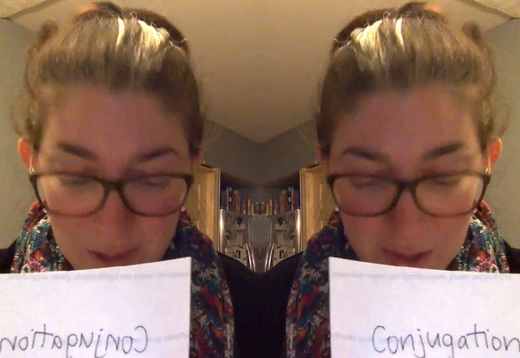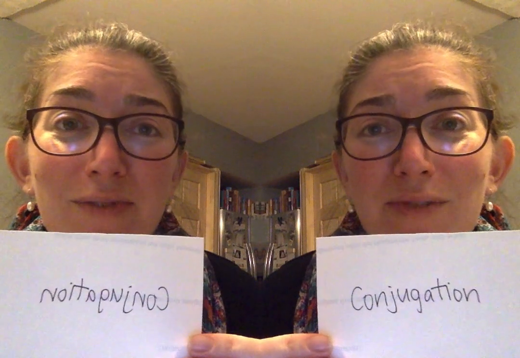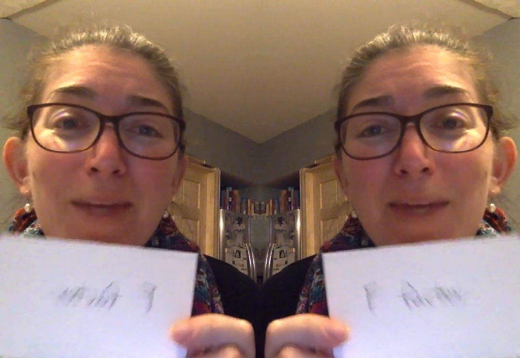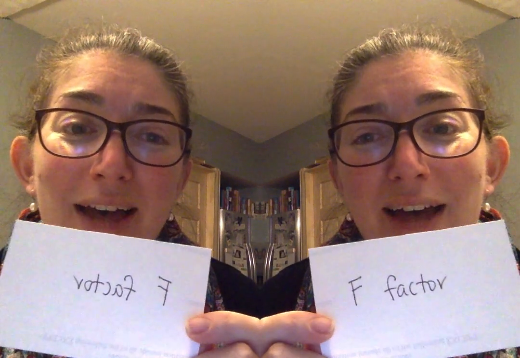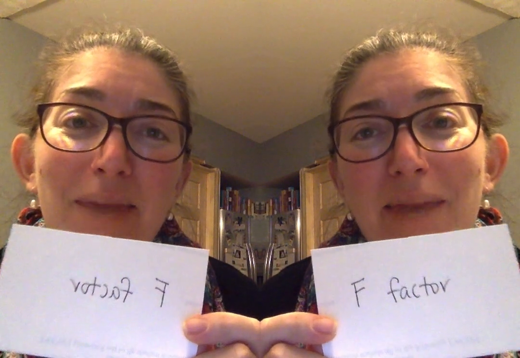Conjugation is one method of getting recombination. That's when you have a bacterial cell with a pilus, and it attaches to and transfers DNA with another bacterial cell. The pilus is an optional appendage, and only bacteria that contain a plasmid with the gene for the pilus on it can make a pilus.